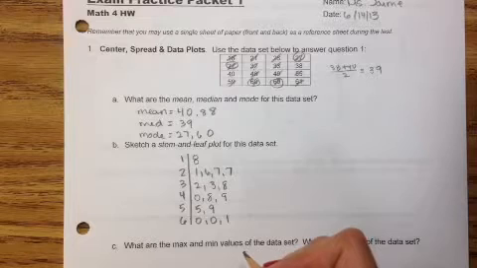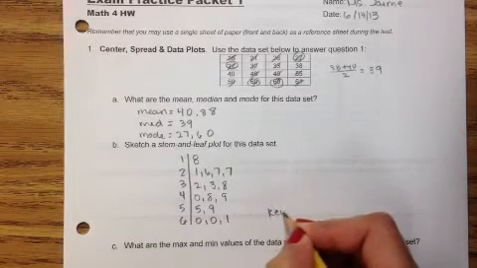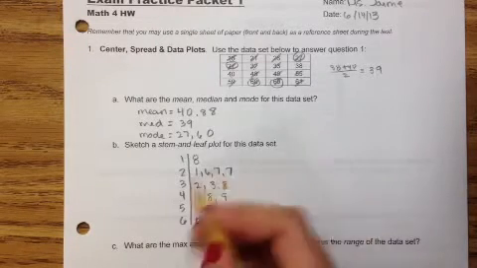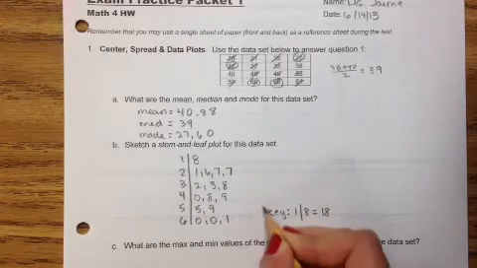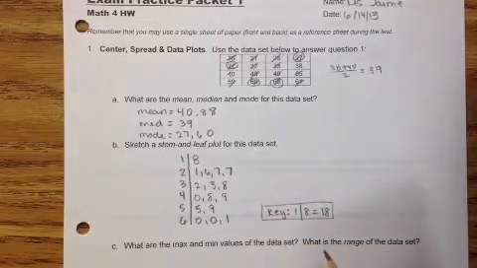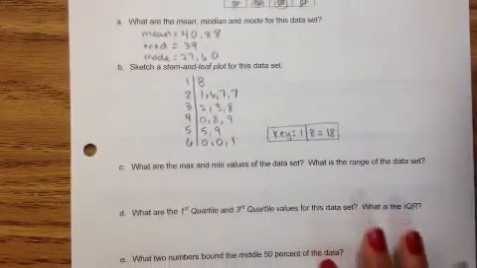For a stem and leaf plot, don't forget your key. Key is important so that we know what this means. So I'm just going to say 1 line 8 is the same as 18, and we have our key. Don't forget that part. Okay?